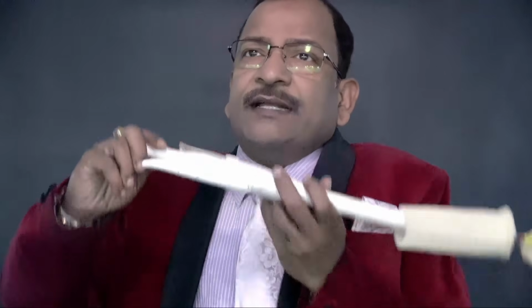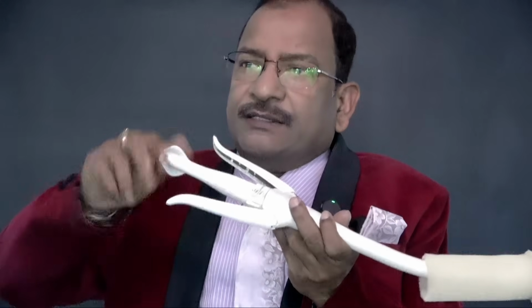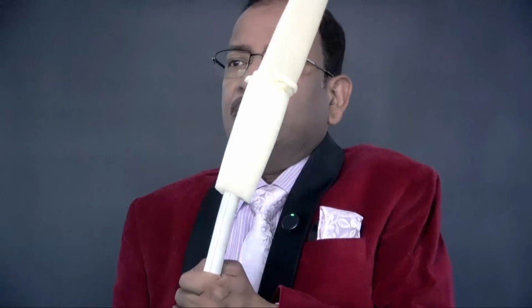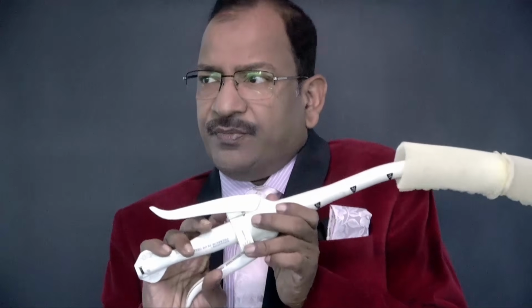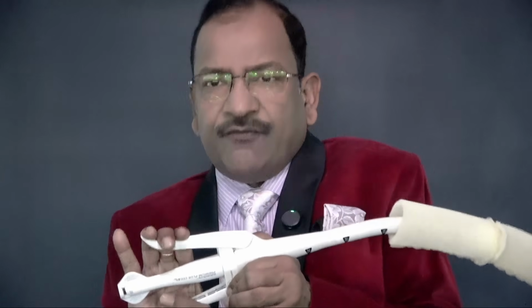And then your second surgeon will rotate it clockwise. And you can see the anvil and gun are approximated. And then there is a safety here, press it and fire. And once you fire, anastomosis is complete, surgery is over. This is a used one, so that's why I cannot fire, it's not firing, because it doesn't have the cartridge. So this is the safety.